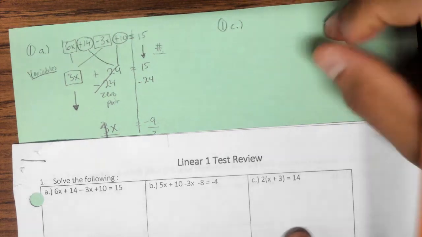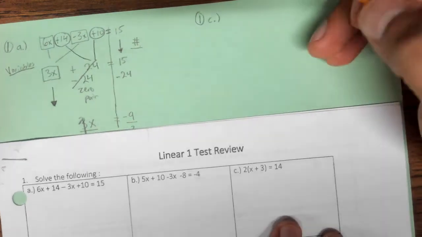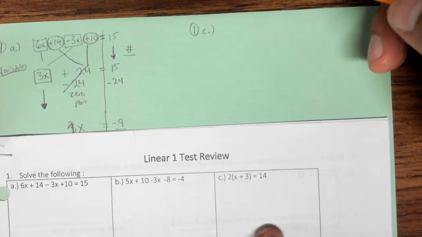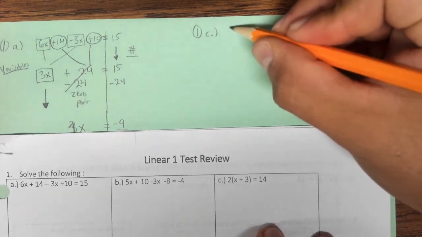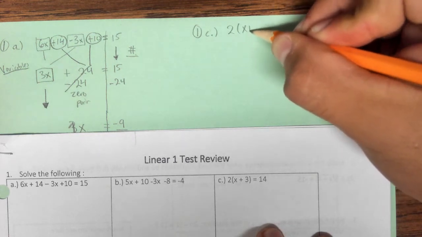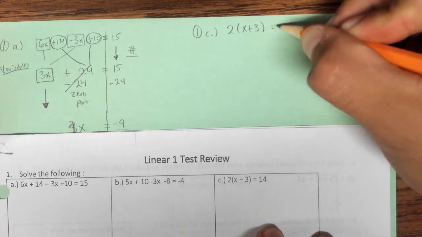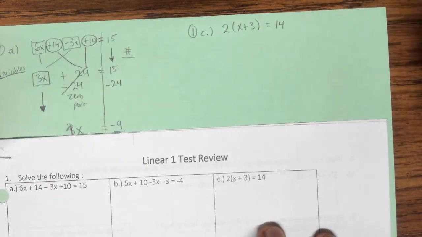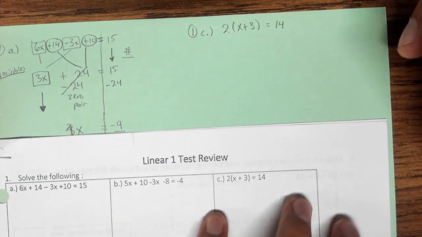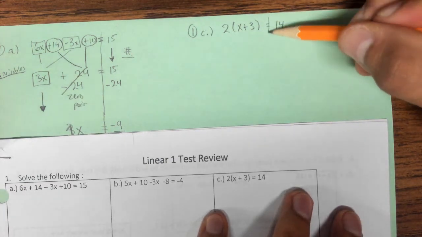Work C. This problem is 2x plus 3 equals 14. Or sorry, 2 parentheses x plus 3 equals 14. So with this problem, the very first thing that we have to do is we have to go ahead and try to see if we can get rid of our parentheses.